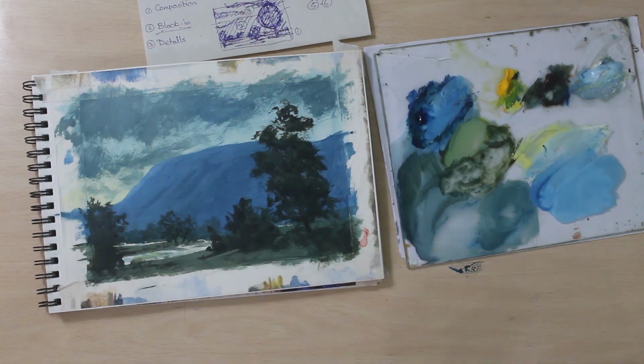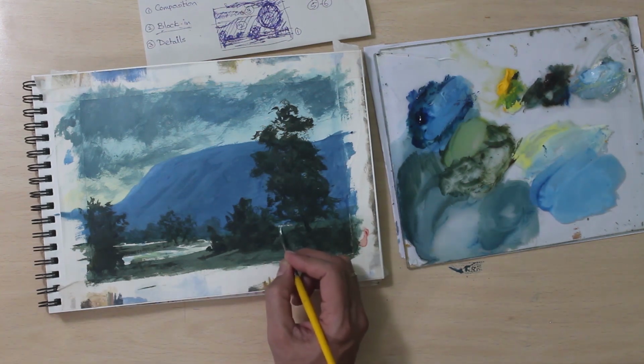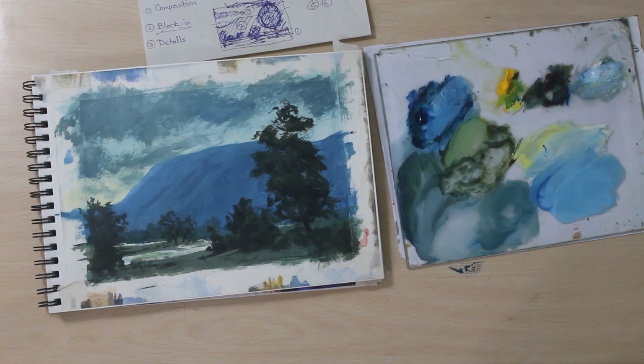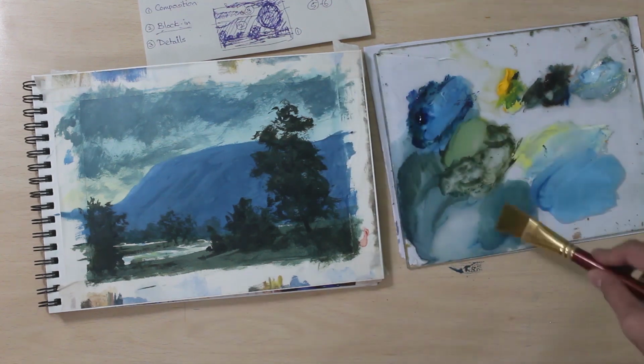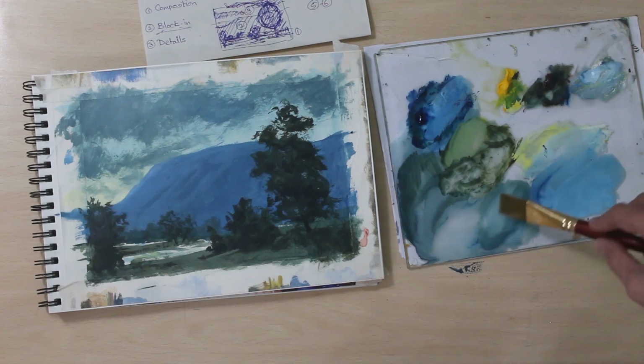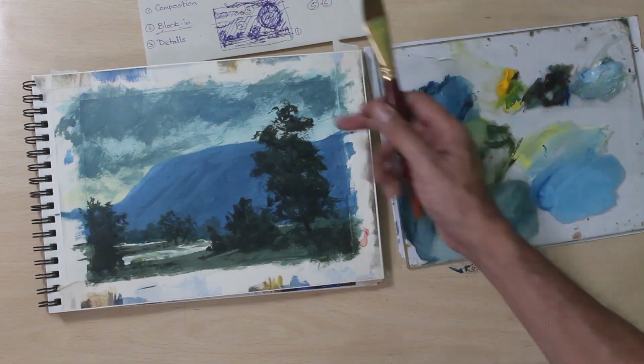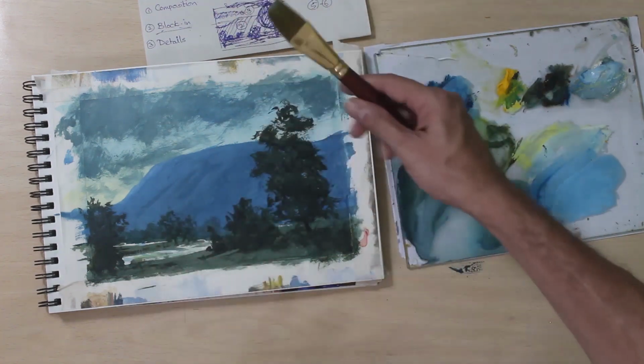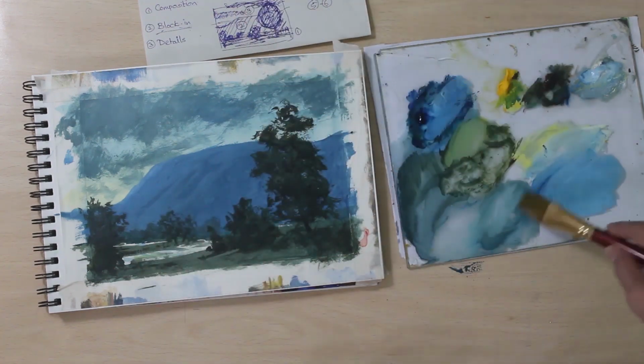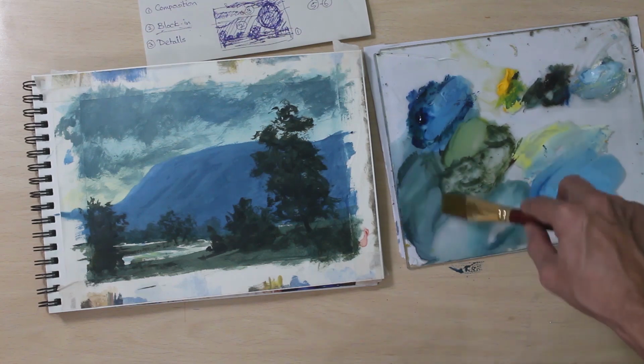I think that's enough of a suggestion, and I think I'm happy with the painting overall, and I'll just see if I need to add some indication of a cloud here behind this tree. Otherwise it looks as if the cloud is gathering around the tree, which I don't want to happen.